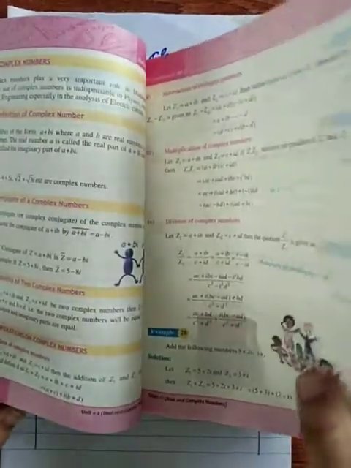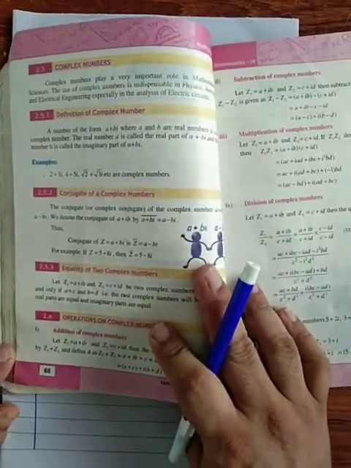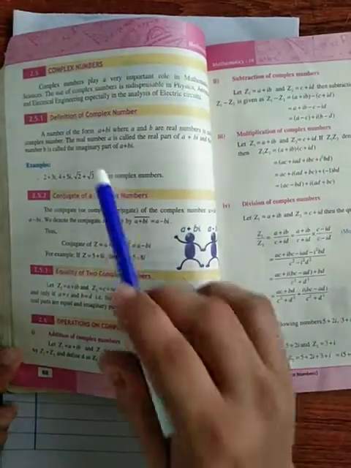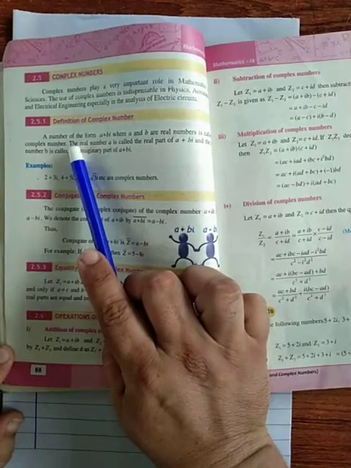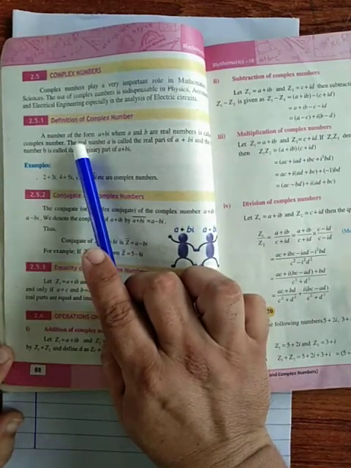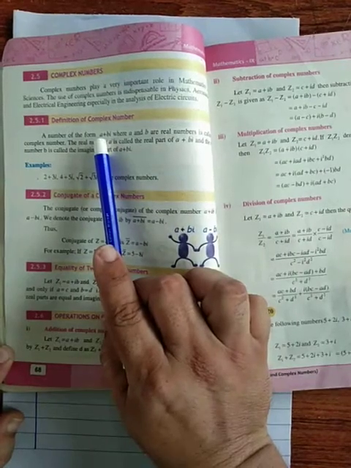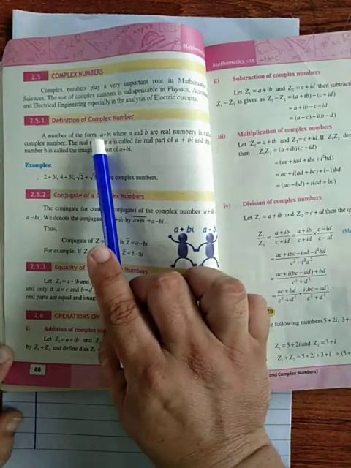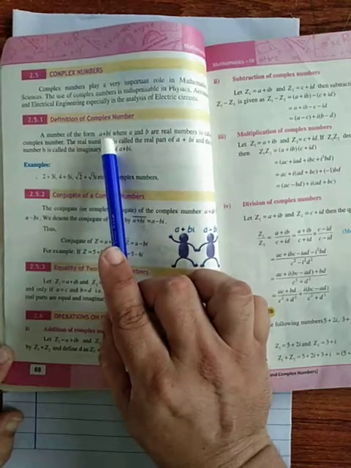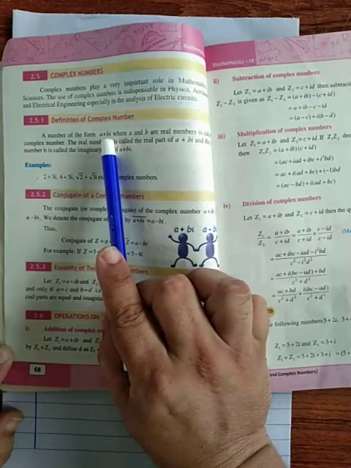Dear students, if you have your mathematics book, on page 68 here is the definition of a complex number. A complex number is a combination of two terms. One is called the real part and the other is the imaginary part.